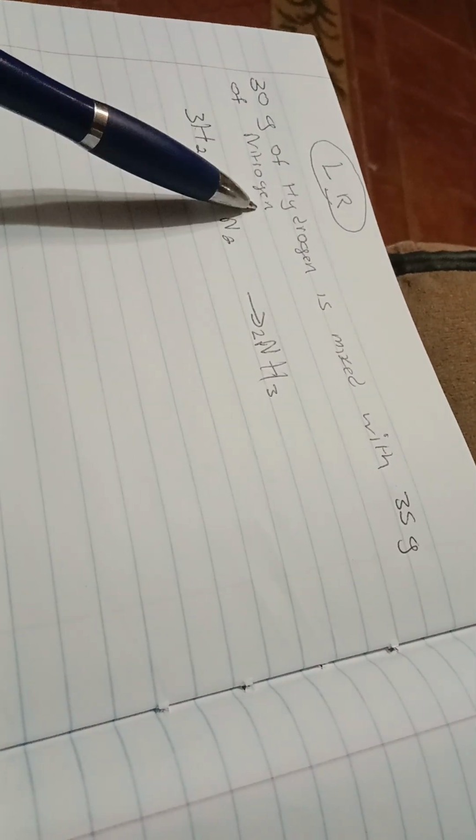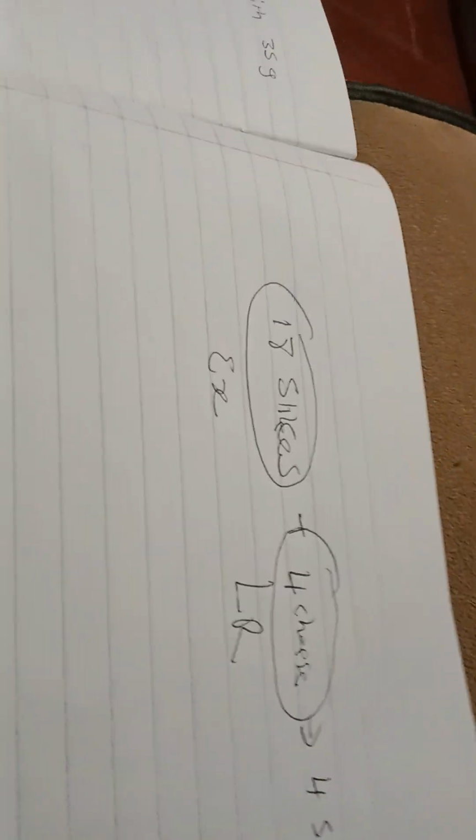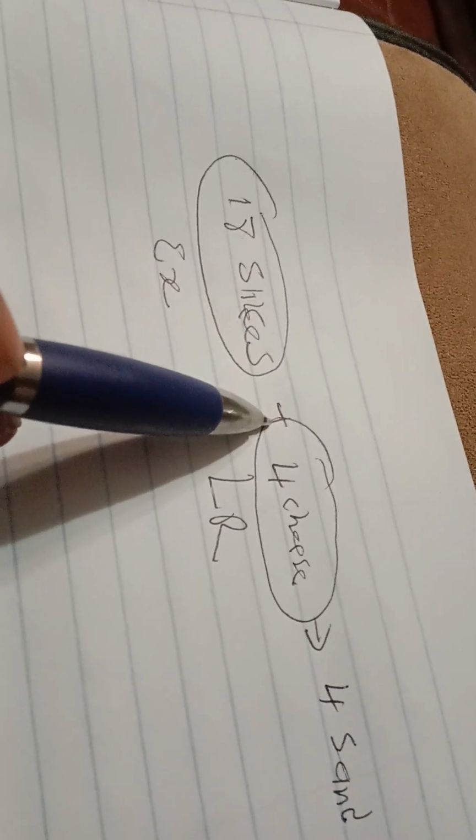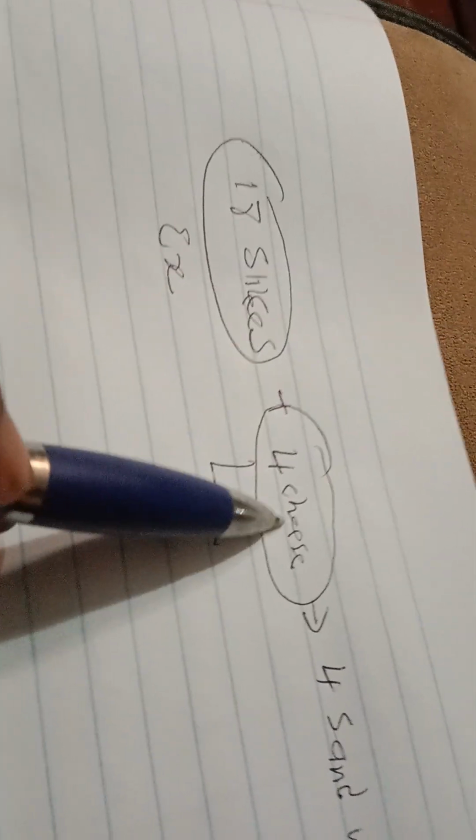Supposedly, as a physical science student, we were given this question: 30 grams of hydrogen is mixed with 35 grams of nitrogen, and then the question says determine the limiting reagent. Now, what is the limiting reagent? A brief explanation: suppose you have 18 slices and 4 cheeses.